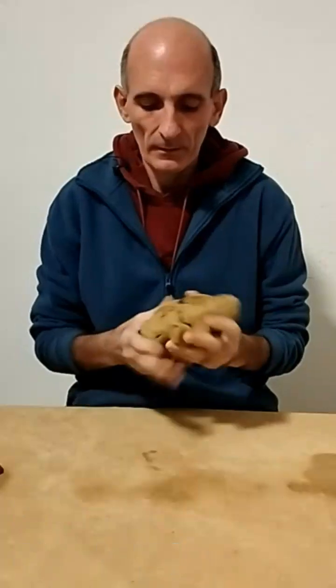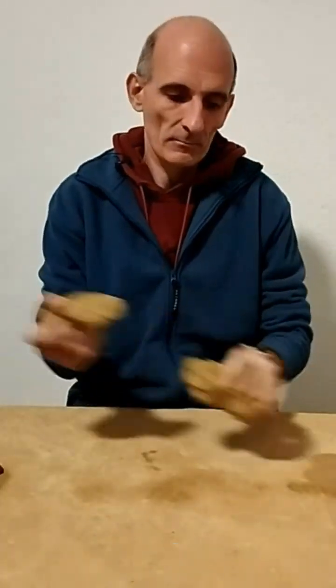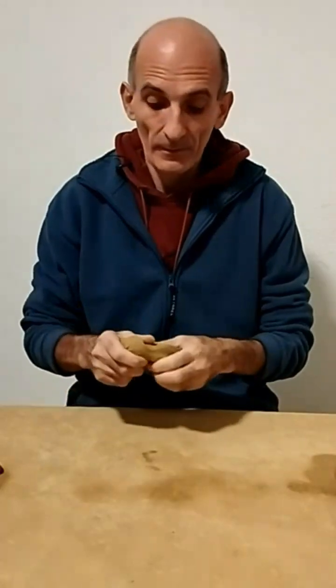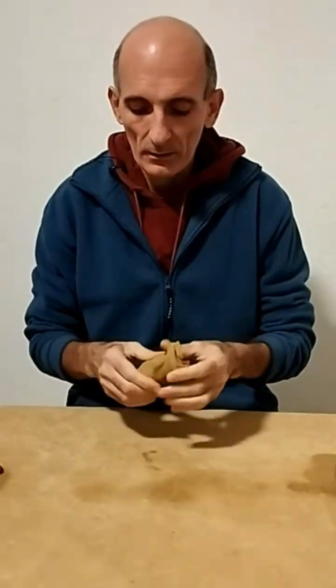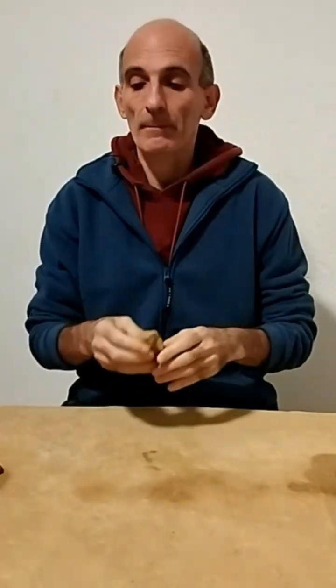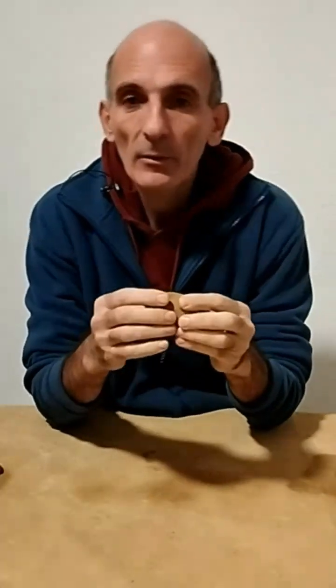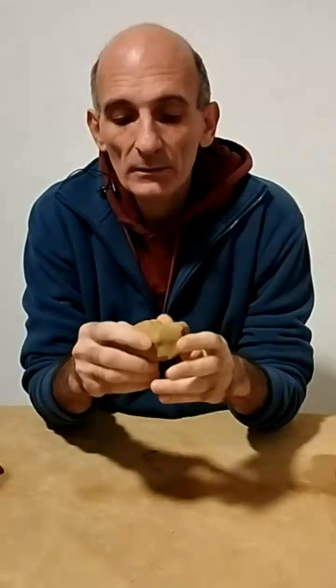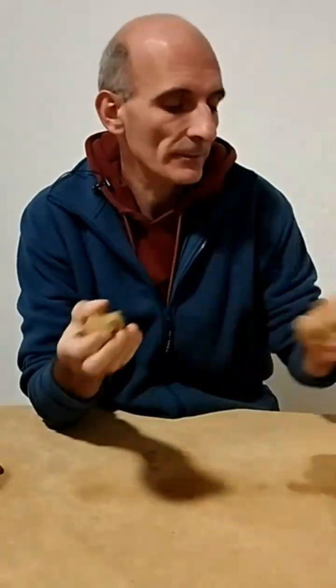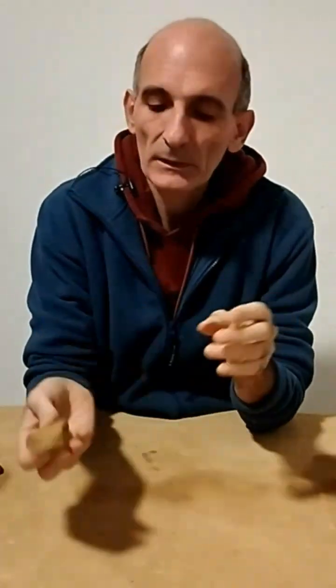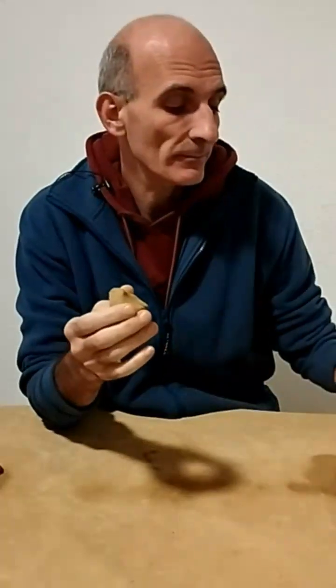Hi, again we are making toys from clay. We are playing with kids and we just create some simple animals to be used in fairy tales and games and in any other playful activities.